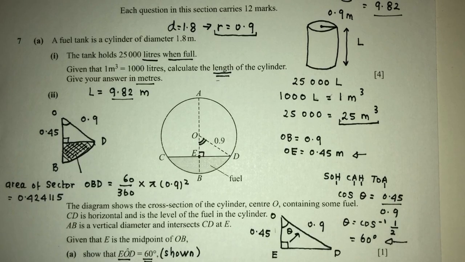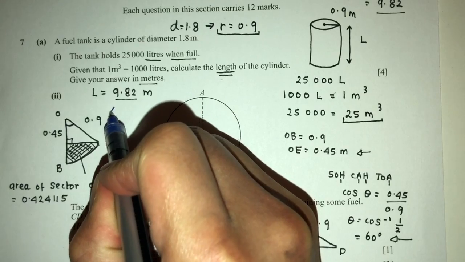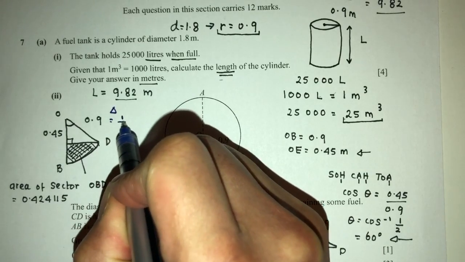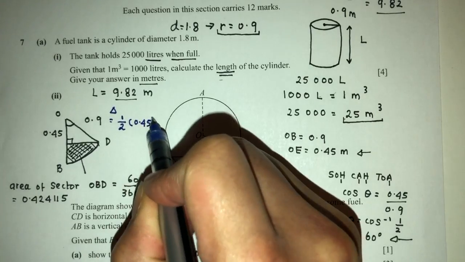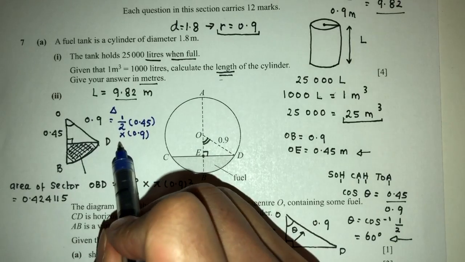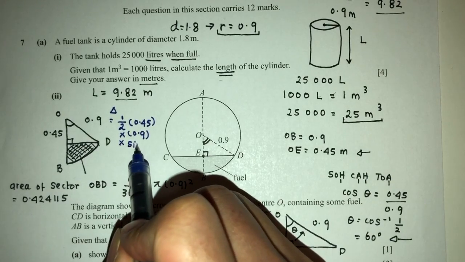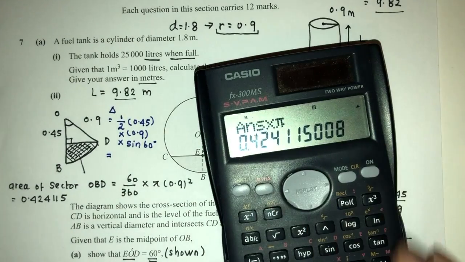There are many ways indeed we can find the height or the base, but we can just use the formula that we know already, which is half times the two sides, which are 0.45 and 0.9, multiplied by the sine of the angle in between. So you'll find the area of the triangle.